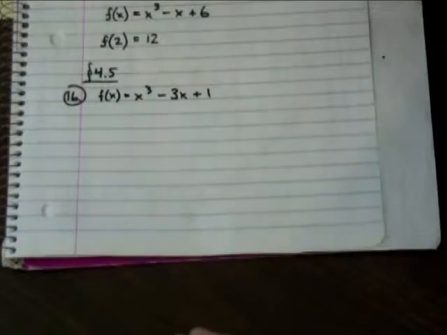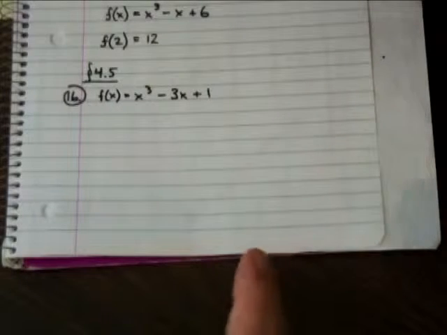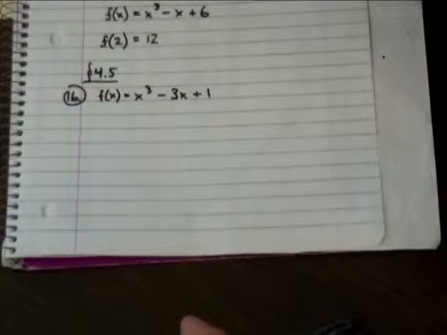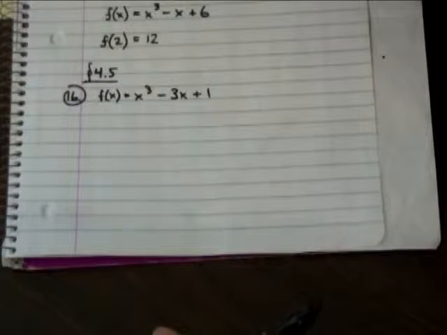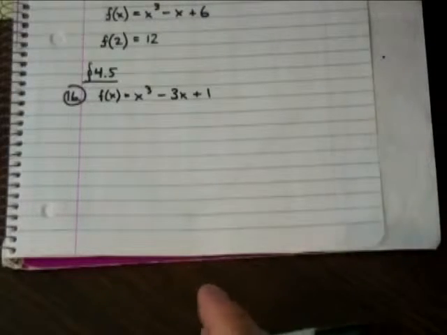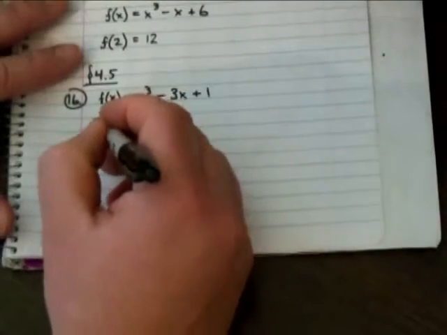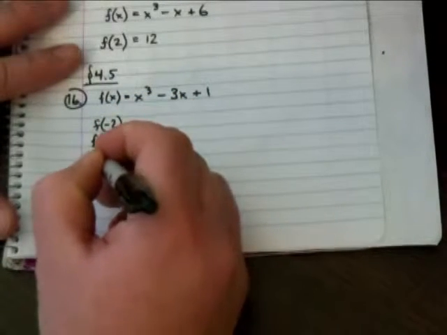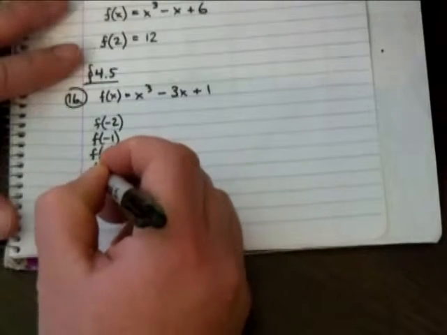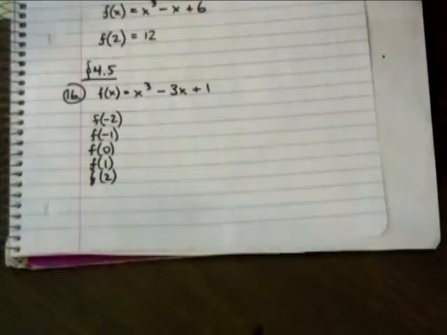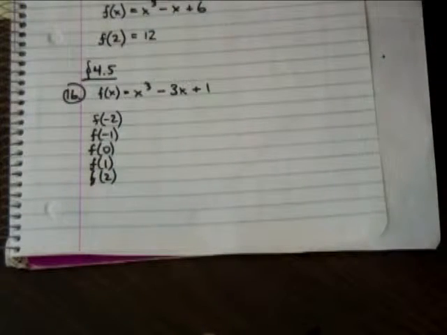Now, you learned in this section or the previous section about Descartes' rule of signs. In my experience, that actually is more confusing than it is helpful. So I would actually recommend that you not use Descartes' rule of signs. Here's what I would do instead. I would find just a whole bunch of function values, meaning plug numbers into the function and see what happens. So I'm just choosing to plug in -2, -1, 0, 1, and 2.